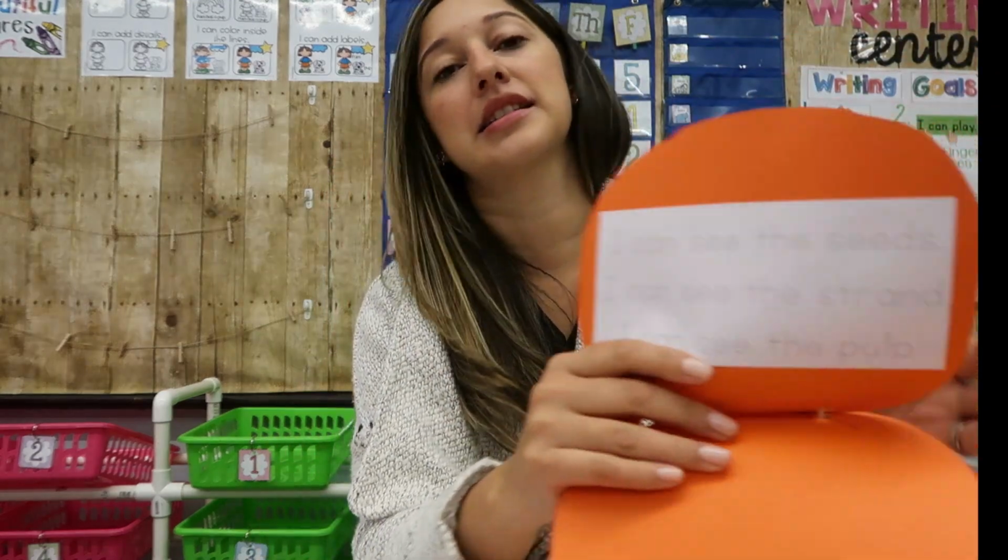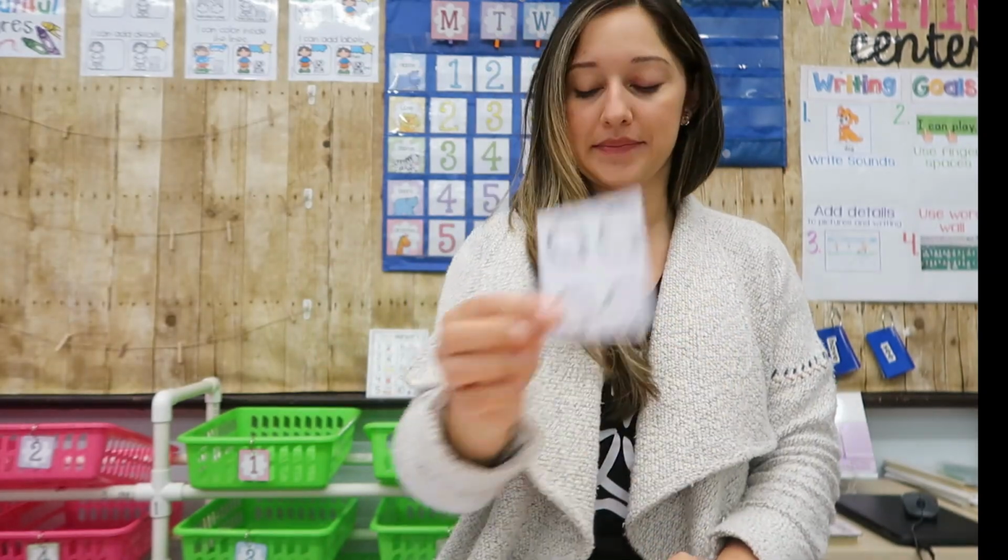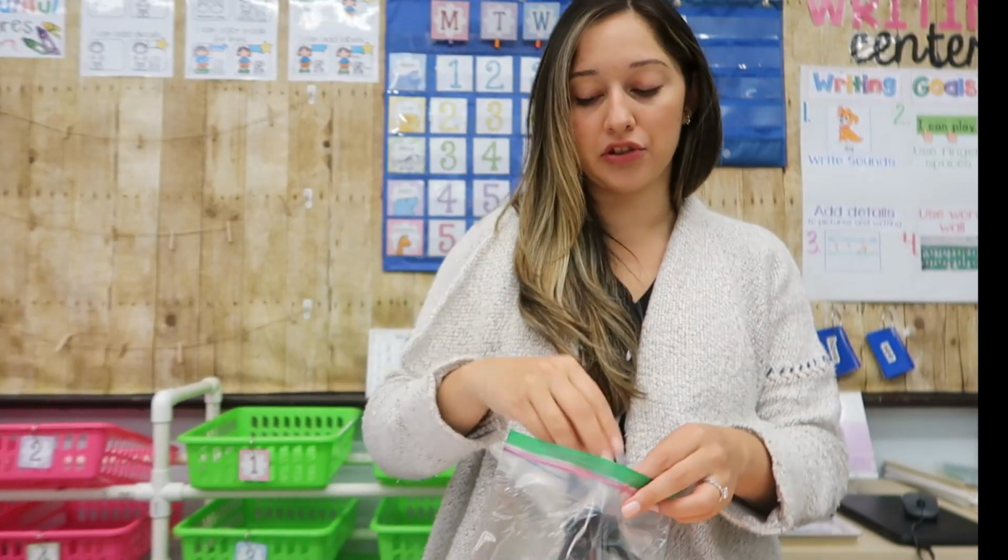Again, I would practice seeing some of our sight words. I can see the seeds, I can see the strands, and I can see the pulp, and they're going to be tracing that. So it has the vocabulary to label parts of the pumpkin, the seeds, and just some string that we're going to be using as the strands.